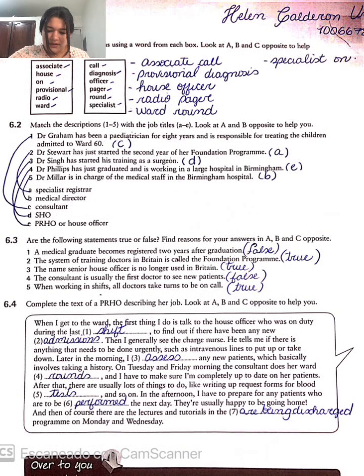He tells me if there is anything that needs to be done urgently, such as intravenous lines to put on or take down. Later in the morning, I assess any new patients, which basically involves taking a history. On Tuesday and Friday morning, the consultant does her ward rounds, and I have to make sure I'm completely up to date on her patients.